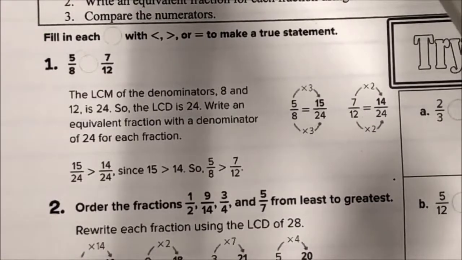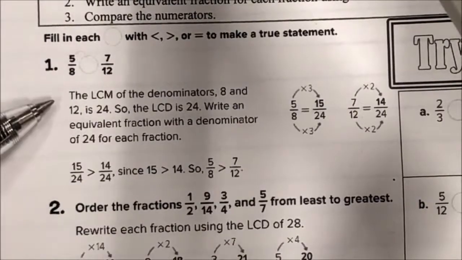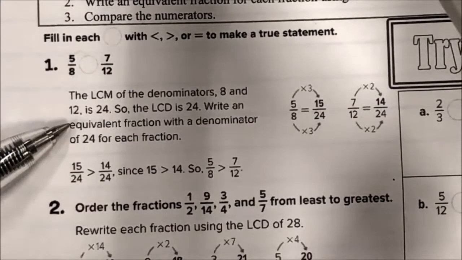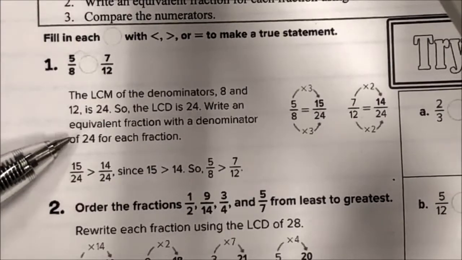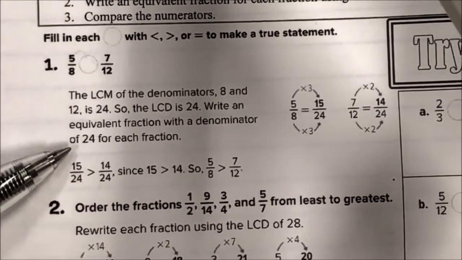The first example that I have is comparing 5/8 to 7/12. Now, according to our steps, our first step is to find a common denominator. So a common denominator for 8 and 12 is going to be 24, as we can see over here. So the LCM of the denominators 8 and 12 is 24. So the LCD is 24.